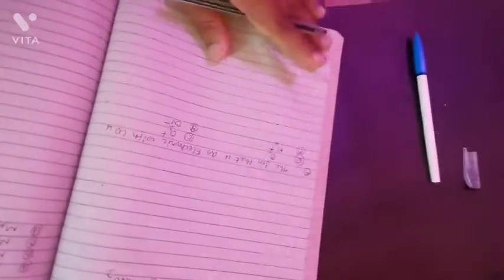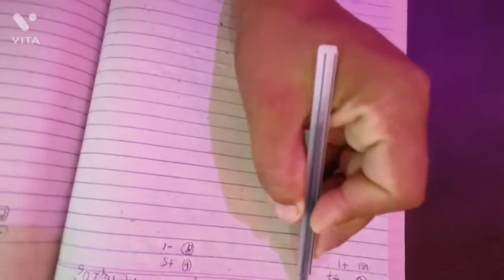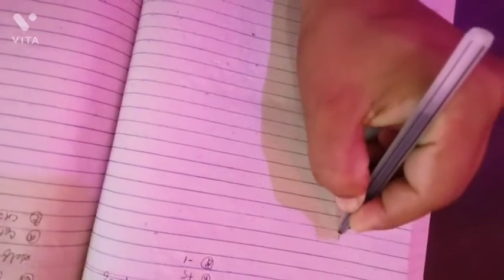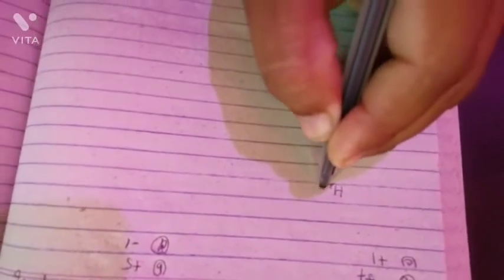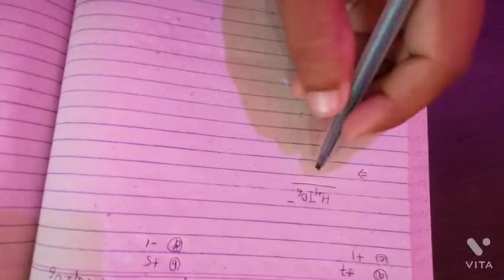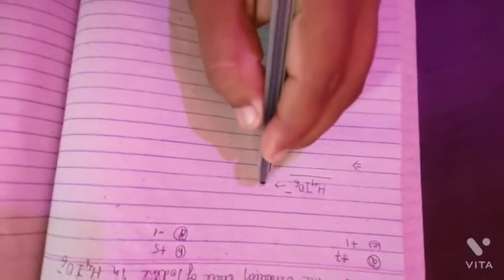Okay, so here you can see, since we do not have a good camera, we have some questions over here. The first question is asking the oxidation state of iodine in H4IO6 negative. First of all, we have to find the oxidation state of I in H4IO6 negative.